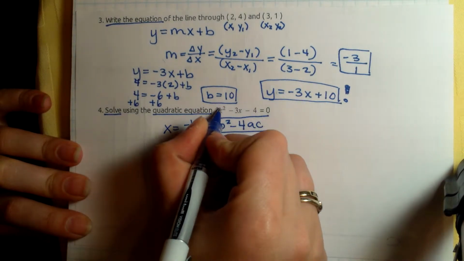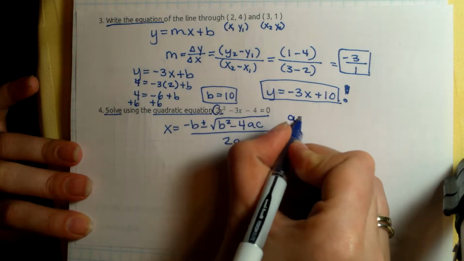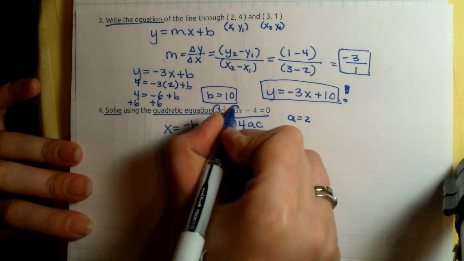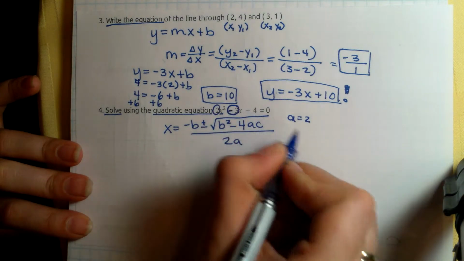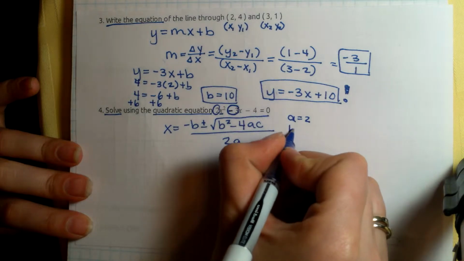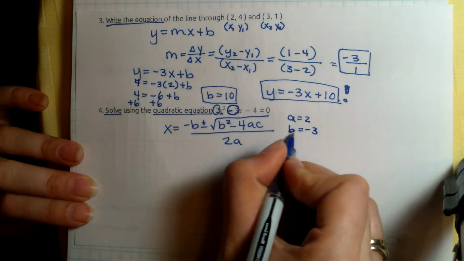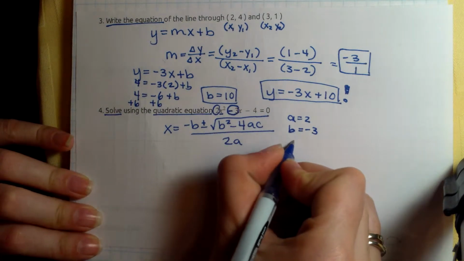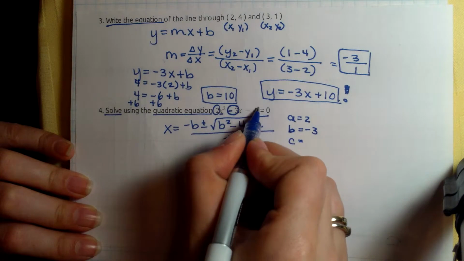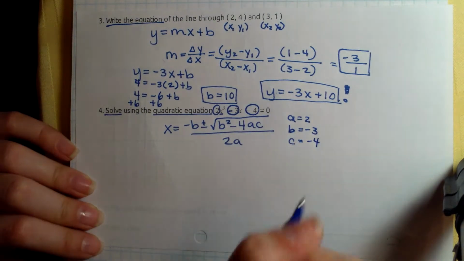But it means that this first term in front of the x squared is our a. So our a equals 2. The second term, and be careful because it's not 3, it carries this negative with us. The second term is our b. Our b is negative 3. This is a very common mistake, that you don't pick up on the negative. Okay, and then our last term is c, which is, you guessed it, negative 4.